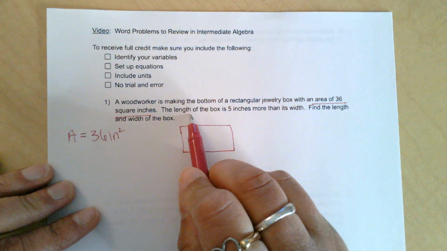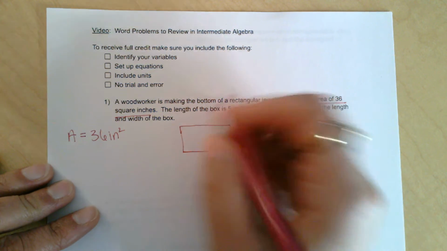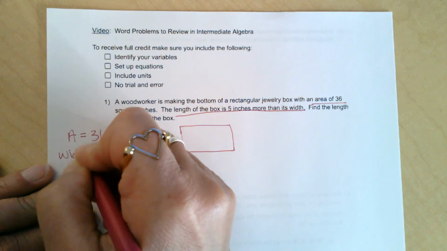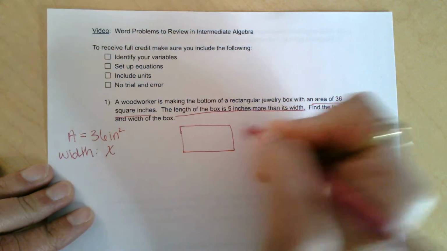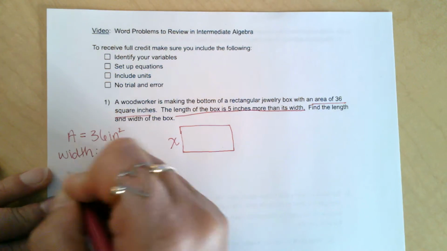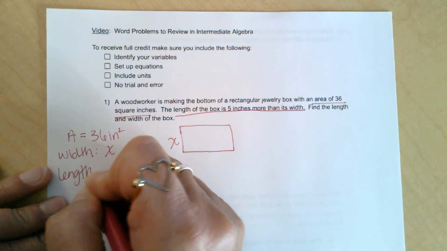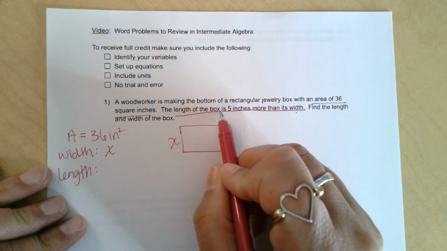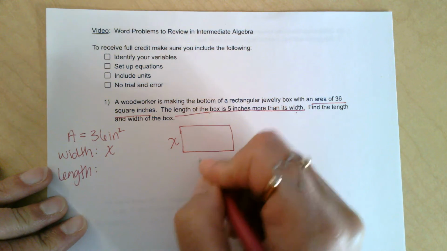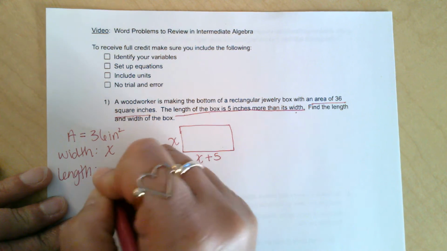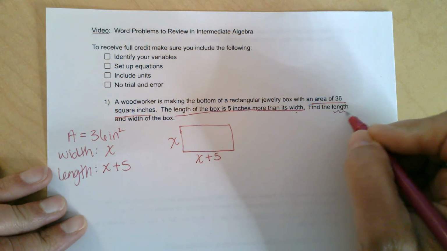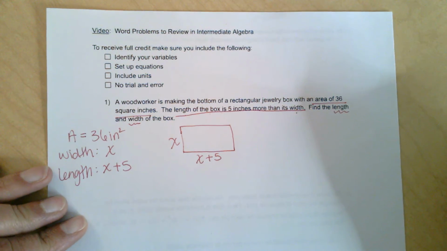The length of the box is 5 inches more than its width. This is very important. So I'm actually going to start with the width. Width is x, so I'm going to make this x. And then let's write down the length. If we have the width, it says the length of the box is 5 inches more. So it would be x plus 5, because it's 5 inches more. We need to find both the length and the width of the box.